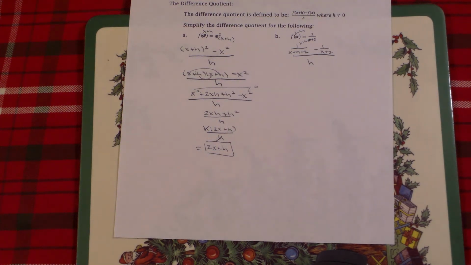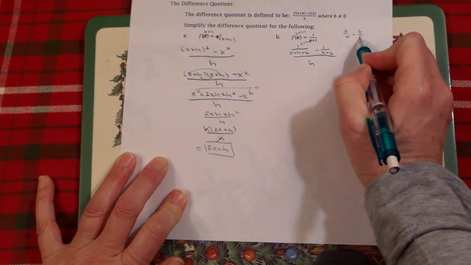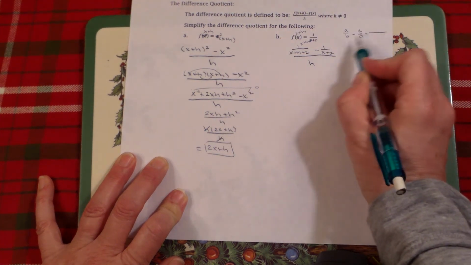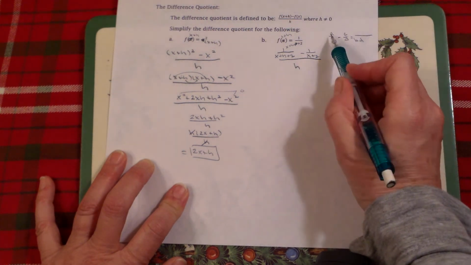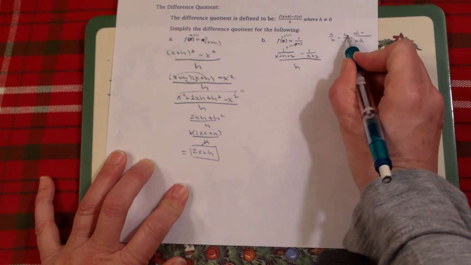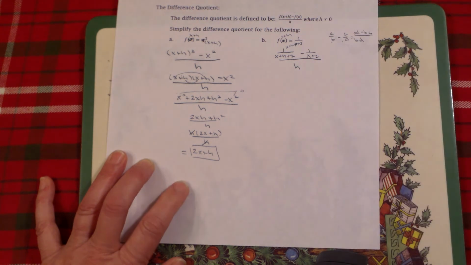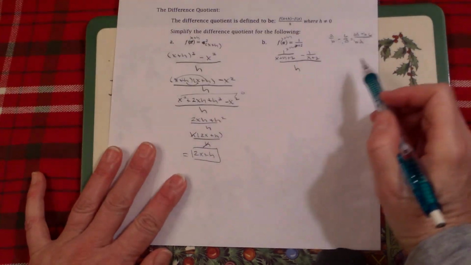So that's how to set up the difference quotient, but we have to simplify it because now we've got fractions inside of fractions, which is not simplified. So we're going to use the rule a over b minus c over d. You can multiply the denominators, b times d, multiply first numerator times second denominator minus second numerator times first denominator, and end up with the rule that we had on the previous page.